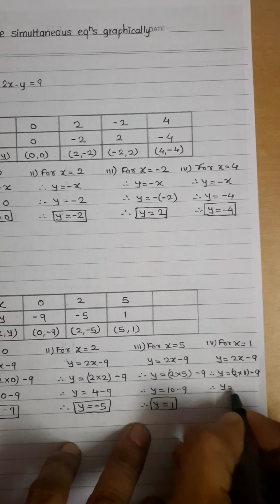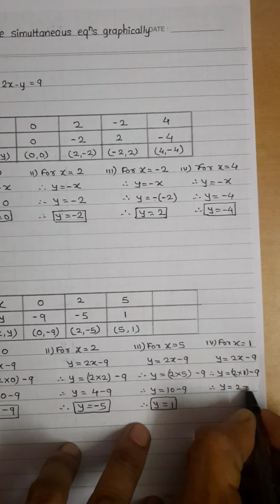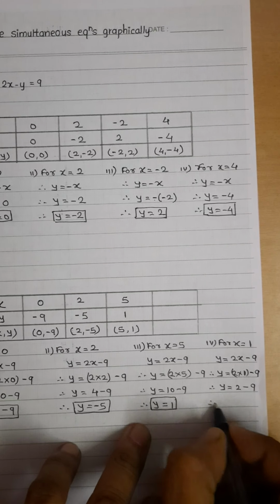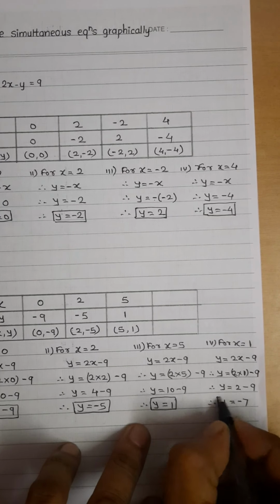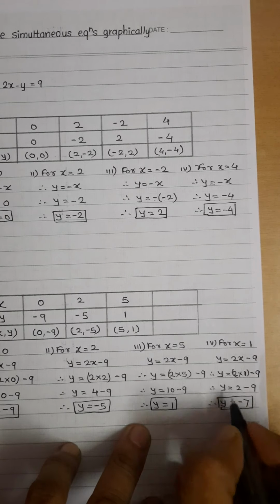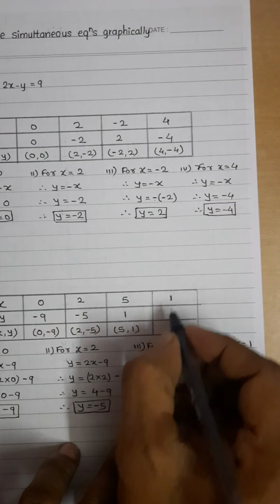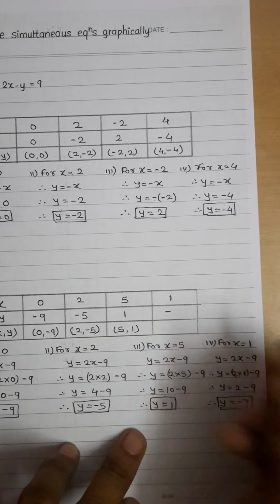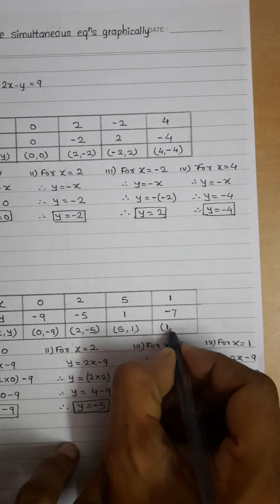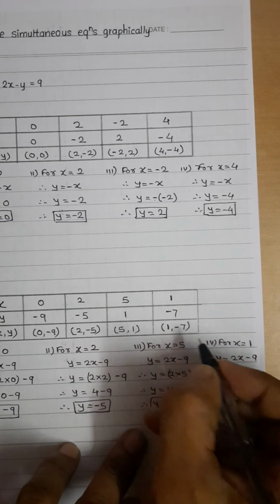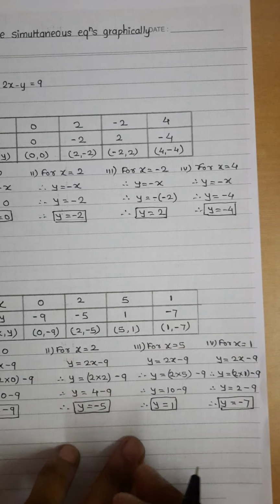Therefore y is equal to 2 minus 9, and we get y is equal to minus 7. Therefore we got x is equal to 1, y is equal to minus 7, and our coordinate is (1, minus 7). This is the fourth ordered pair.